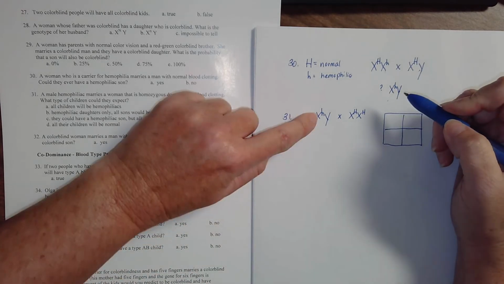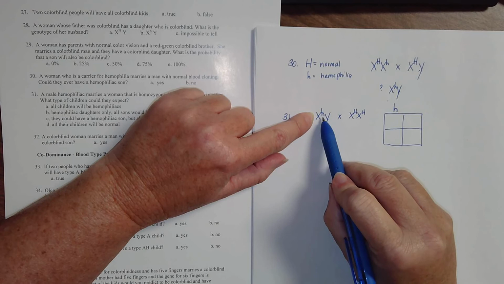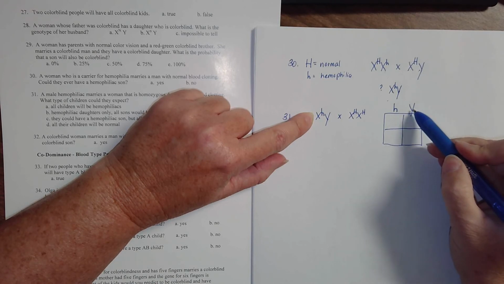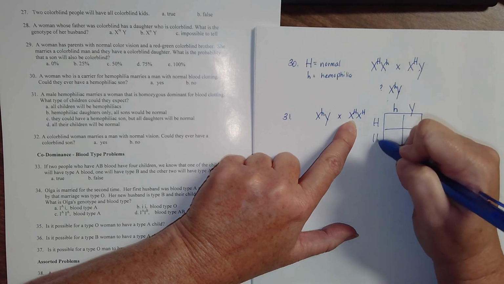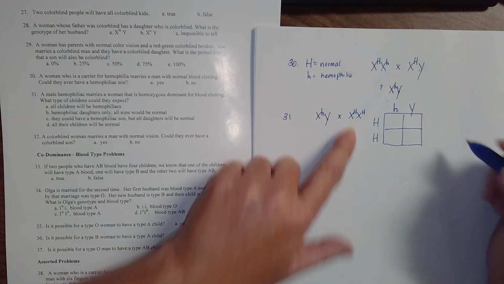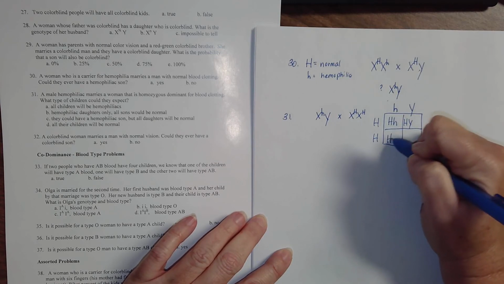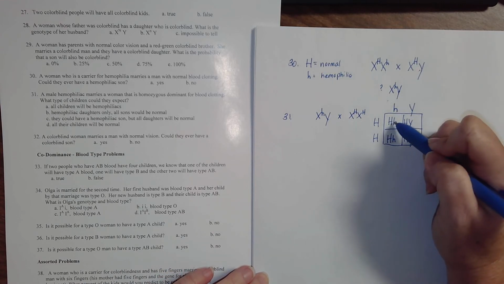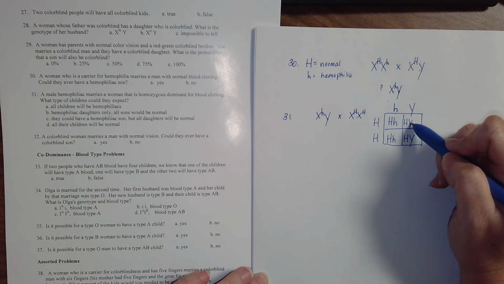So I'm going to take the male, his gametes, he can give me an X with a small h attached to it, or he can give me a Y. And I'm just using the Y as kind of a place marker inside my Punnett square. The female can give me an X with a big H or an X with a big H. Then I can look at them together. To me, this just is a little less busy, and it goes faster too than writing all those X's and Y's. So if you have two H's, you know that's a female because she has two X's. If you have an H and a Y, you know that's a male.